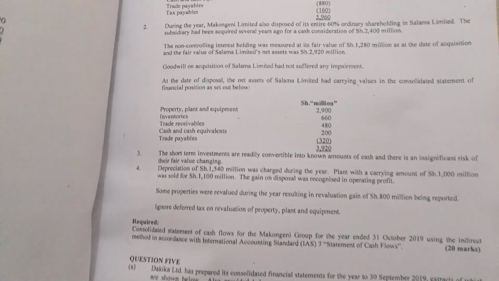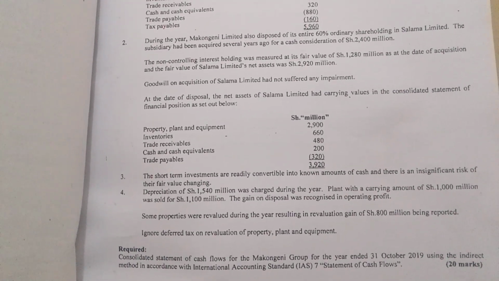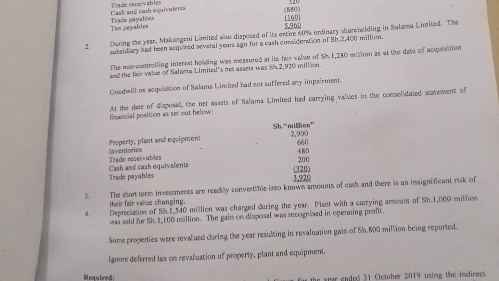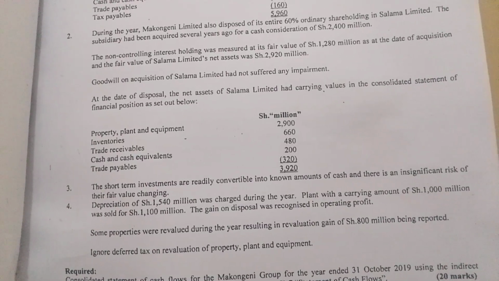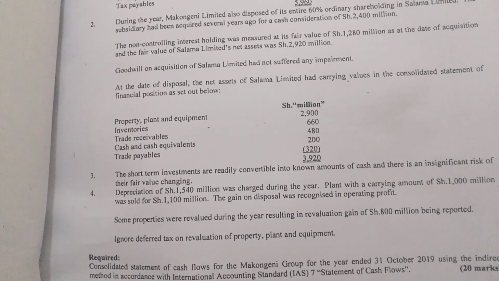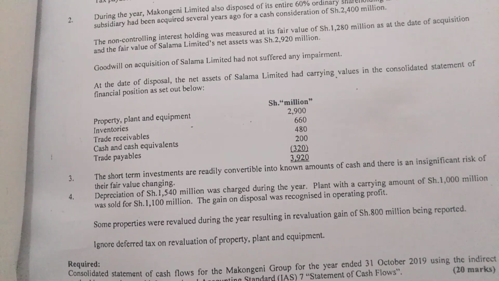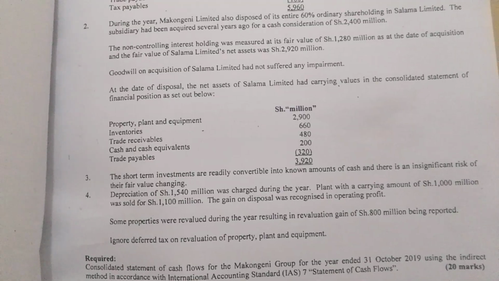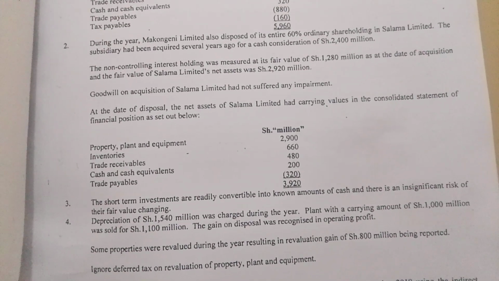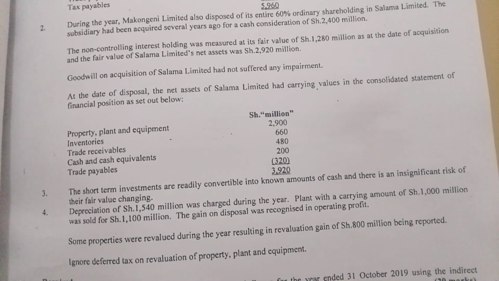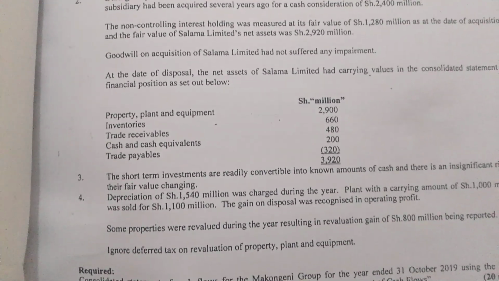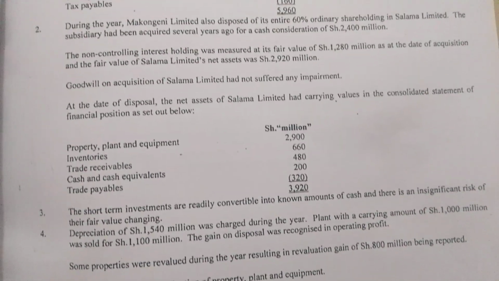For number 2, we are told that during the year, Makongeni Limited also disposed of its entire 60% ordinary shareholding in Salama Limited. The subsidiary had been acquired several years ago for a cash consideration of shillings 2,400 million. The non-controlling interest holding was measured at its fair value of shillings 12.8 million as at the date of acquisition, and the fair value of Salama Limited's net assets was shillings 29.20 million.